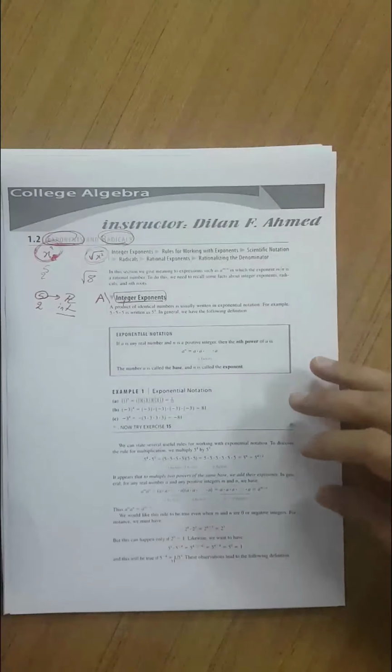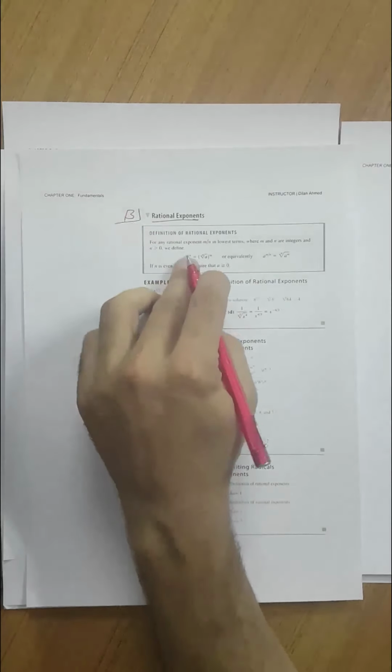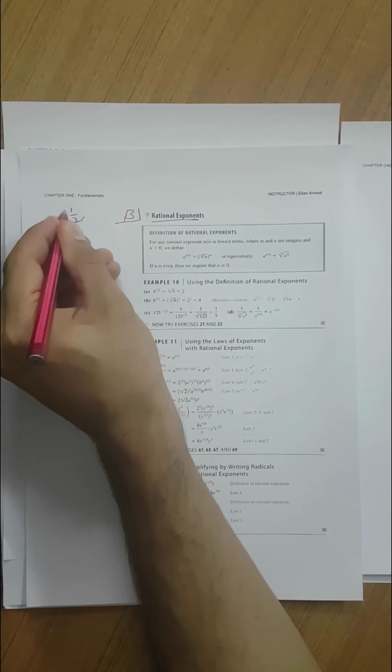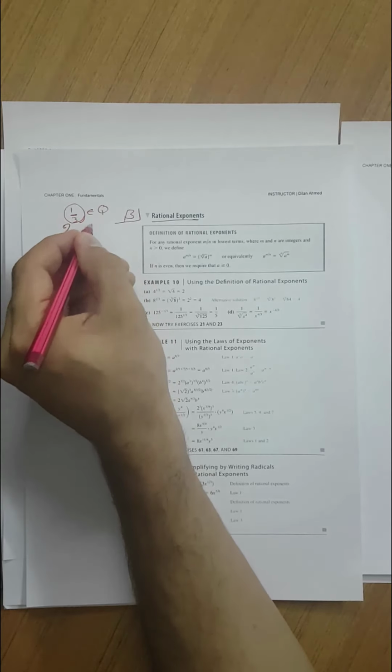In the second part, we will talk about the rational exponent. When I say rational exponent, it means, for example, 2 to power 1 over 3. The exponent is rational, belongs to Q. Okay, rational exponent. That's all.